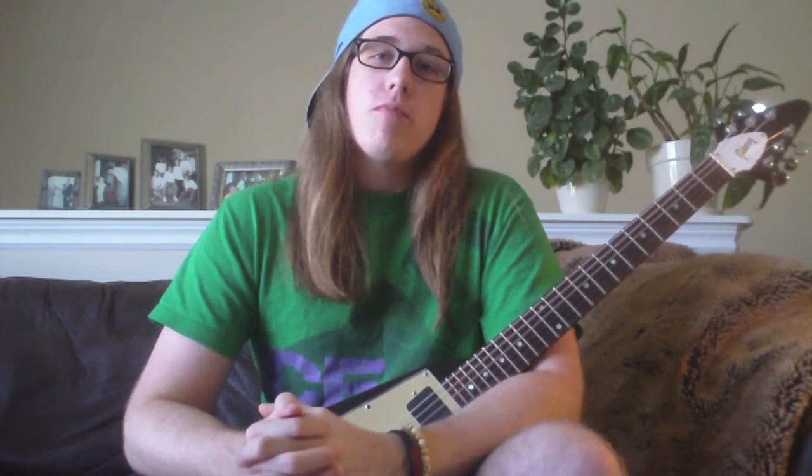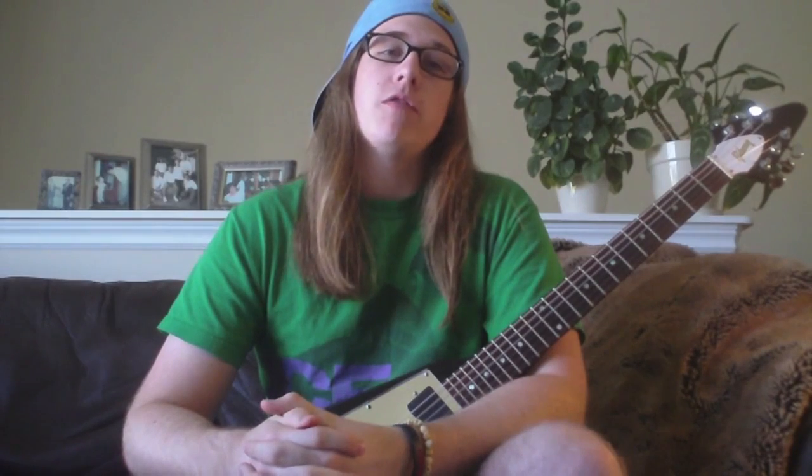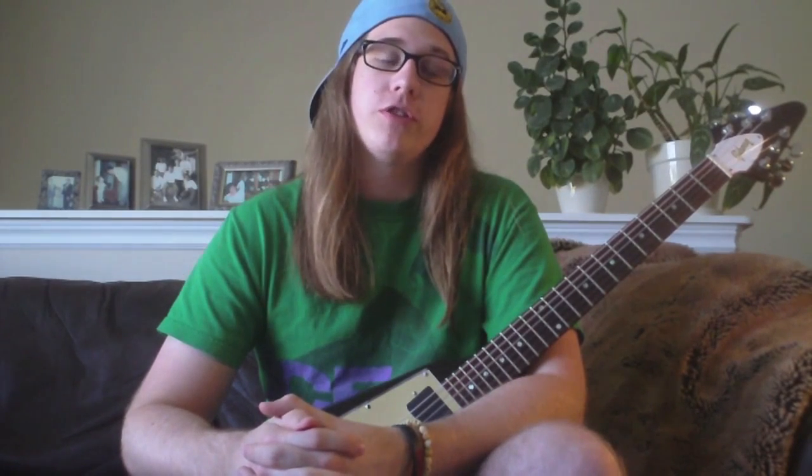Alright guys, so there are two modes that are very important to know from what I've showed you today. The first one is the Lydian sharp 4 scale. This is used whenever you encounter a sub 5 chord in jazz music.